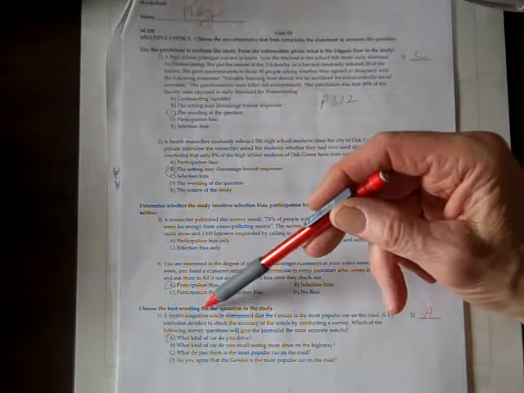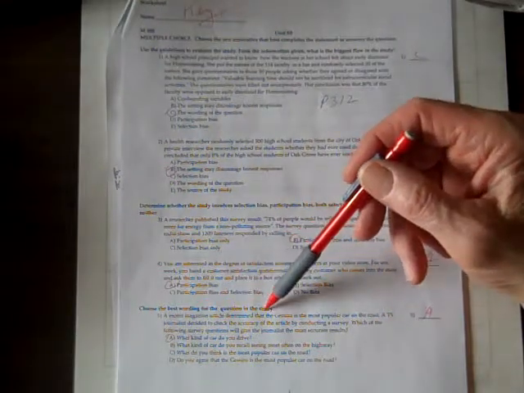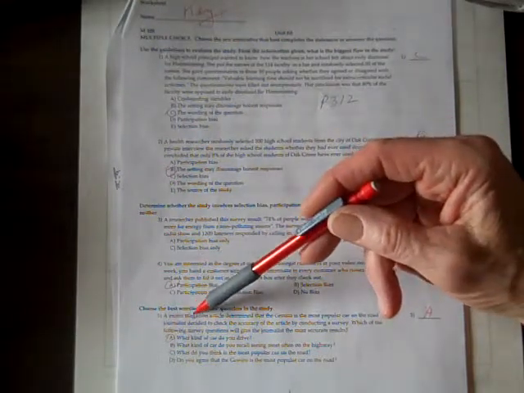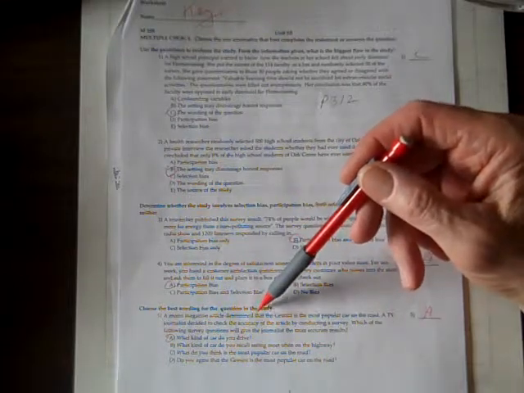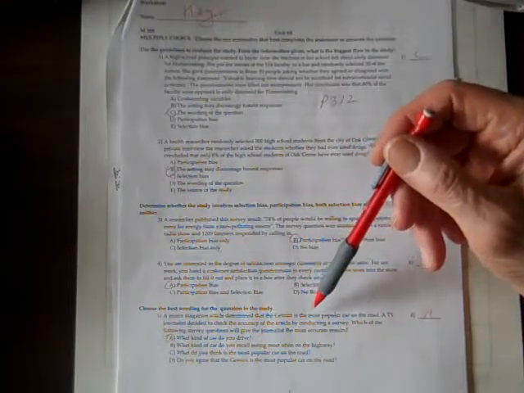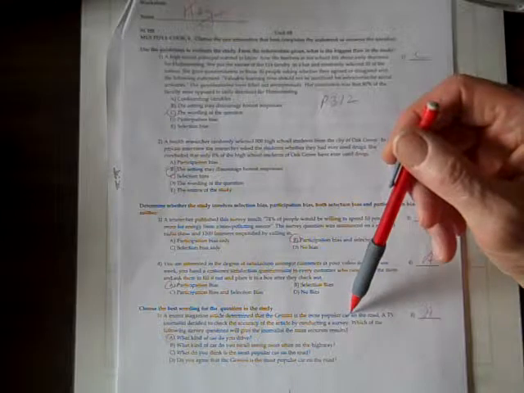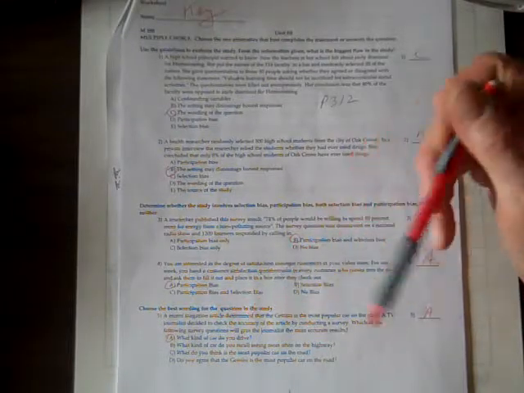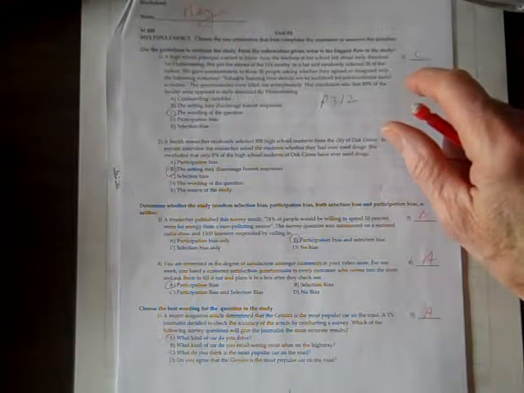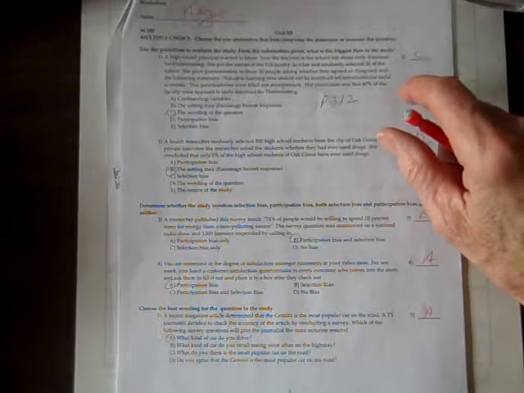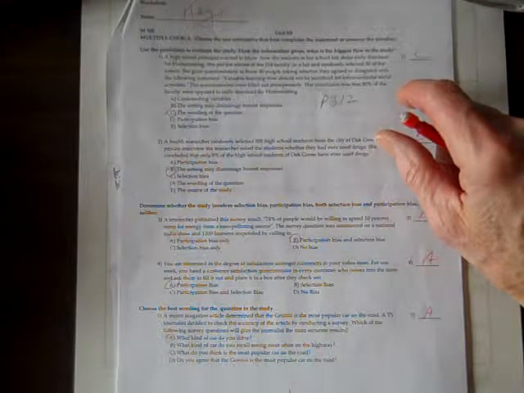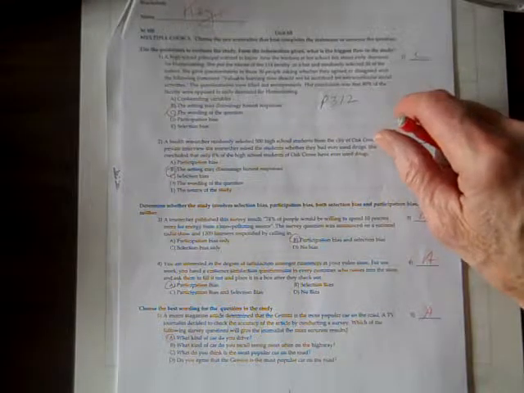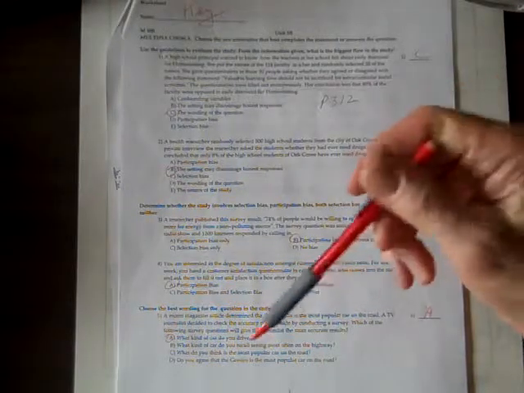With 5, choose the best wording for the question in the study. A recent magazine article determined that the Gemini is the most popular car on the road. A TV journalist decided to check the accuracy of the article by conducting a survey. Which of the following survey questions will give the journalist the most accurate results?